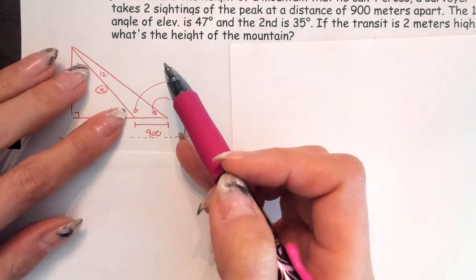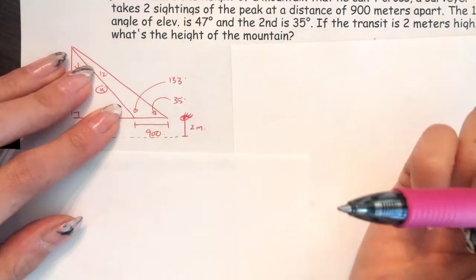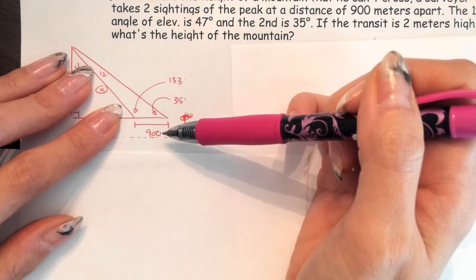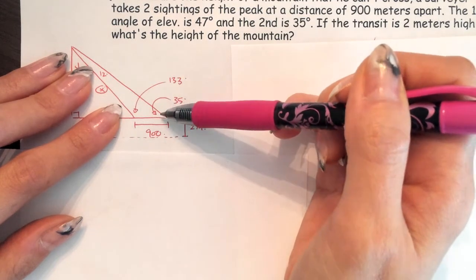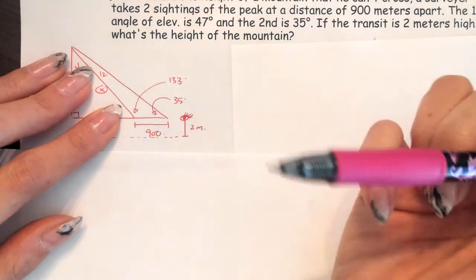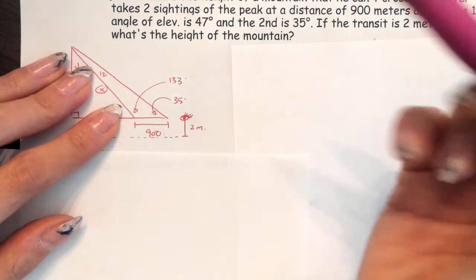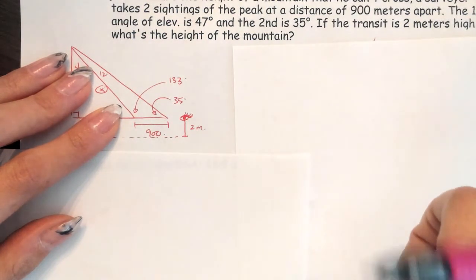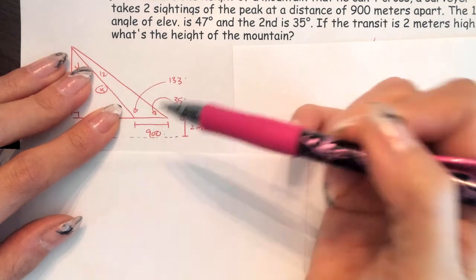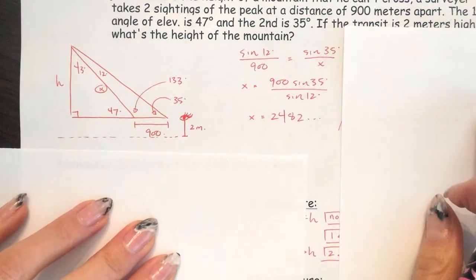Let me just look at this skinny triangle. Oh, that's why I got that 12, because sine of 12 over 900 equals sine of 35 over x. So did I need that 133? No. But sometimes they just, I want all the information to help me, okay? So we'll start with that. Sine of 12 degrees over 900 equals sine of 35 over x. And then you solve for x.